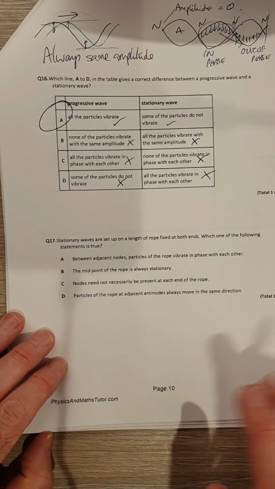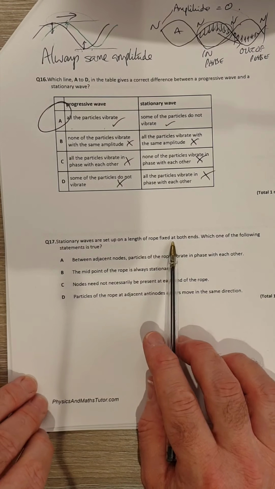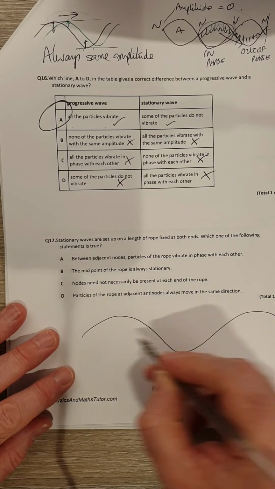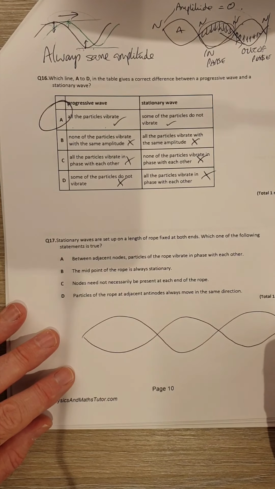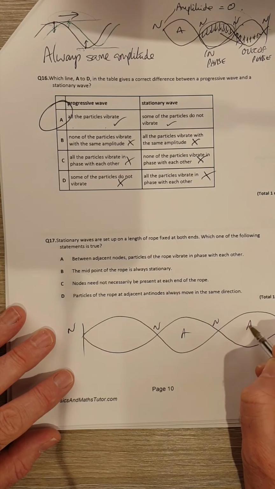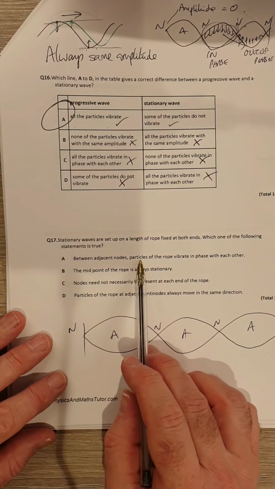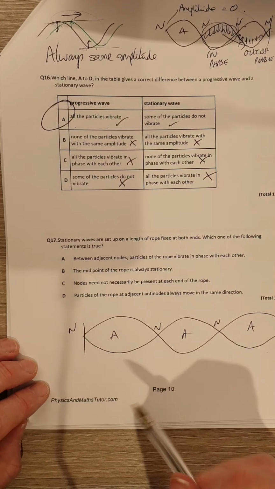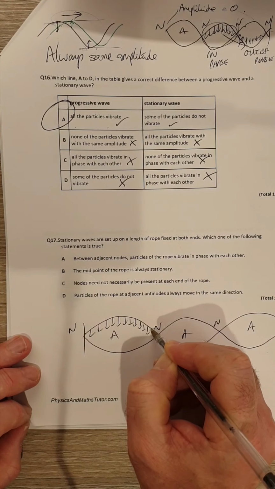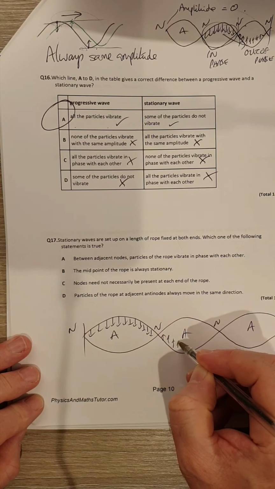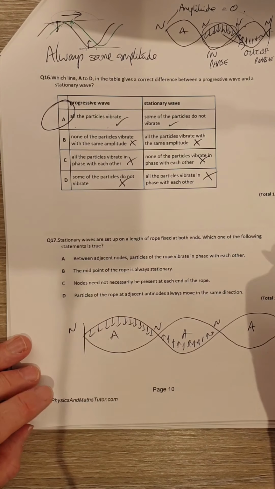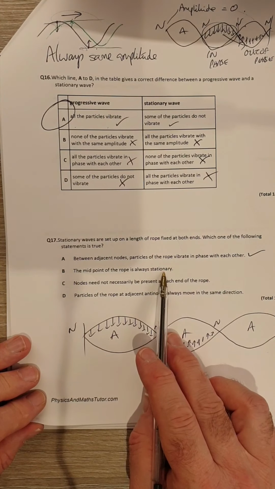Question 17. Stationary waves are set up on a length of rope fixed at both ends. Which of the following statements is true? So we have, again, our stationary wave fixed at both ends. We've got nodes. We've got antinodes. And it says, between adjacent nodes, particles of the rope vibrate in phase with each other. This is true. So for example, if the rope is up here, all of these parts of the rope will move down at the same time as all of this part of the rope will move up. So this is true.